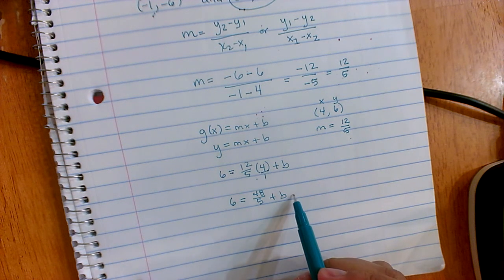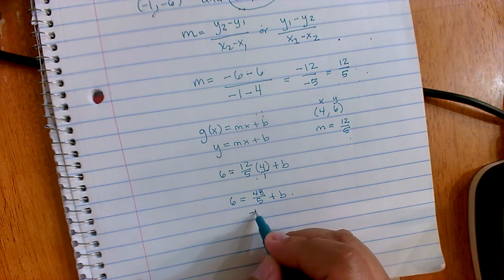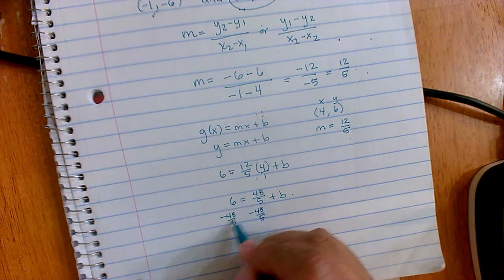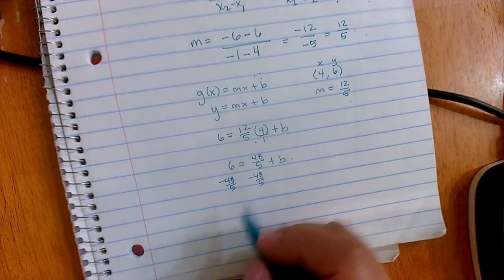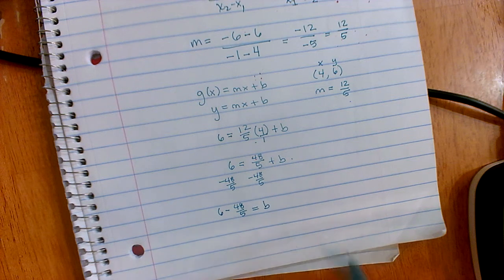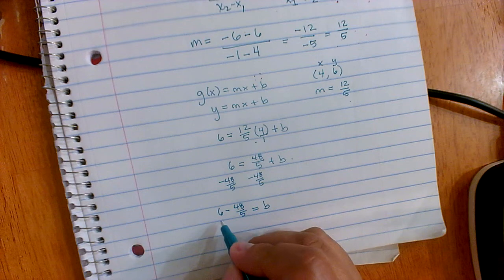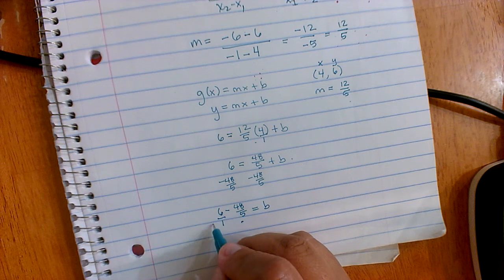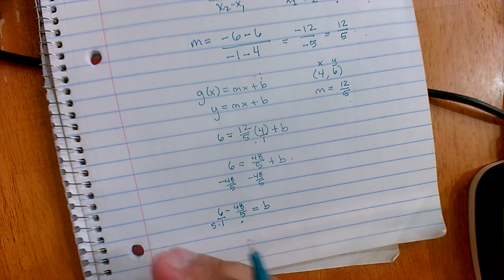We now need to solve for b, which means I'm going to subtract this 48 over 5 from both sides of the equation, because I want b to be alone. So 6 minus 48 over 5 is equal to b. Again, we have to mess with this fraction. Since this is a whole number, again, we can think about this as being 6 over 1. I want it to have the same denominator as this fraction because I cannot add or subtract unless I have the same denominator. So I want to multiply that 1 by 5 to make it equal 5.